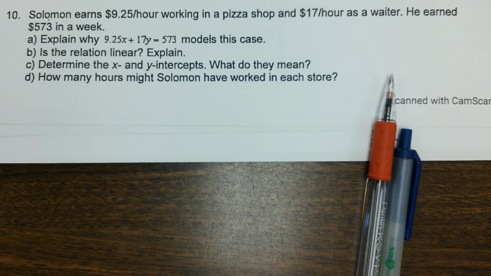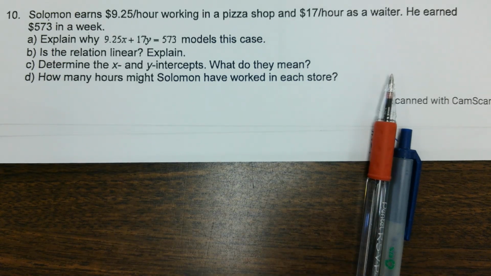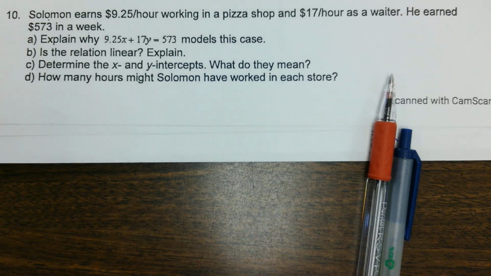Okay. Is this relationship linear? Looking at just the equation itself, I can tell that it's linear because, sorry? No exponents? Slope standard equation, standard form. Okay, good.